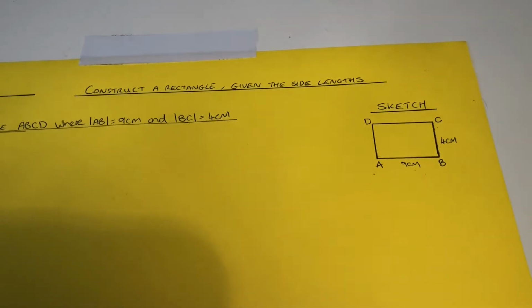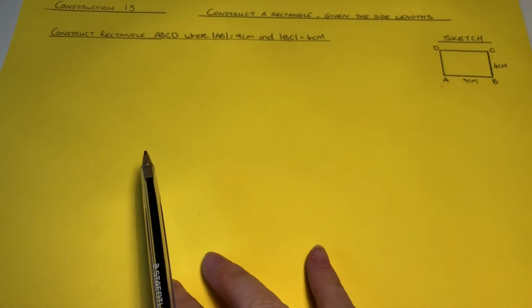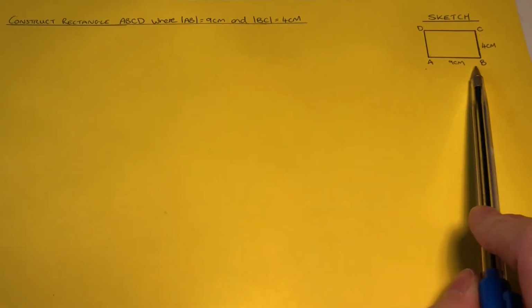So we'll get started. And again, we're going to start low down on our page with the bottom of our rectangle, so the line segment AB.